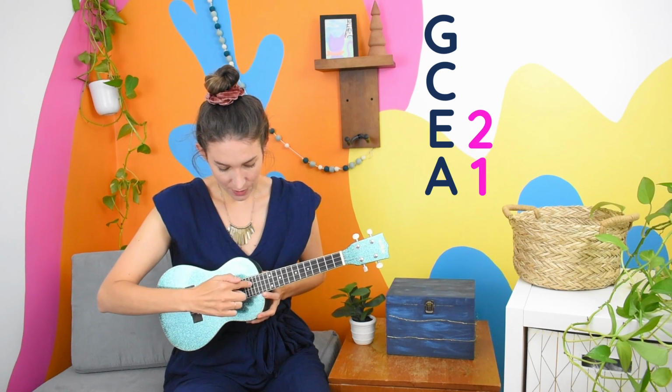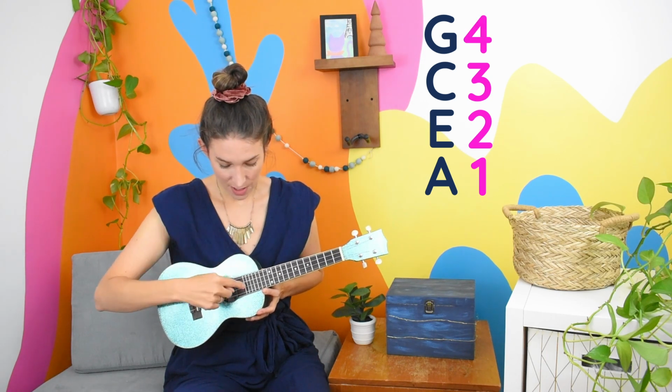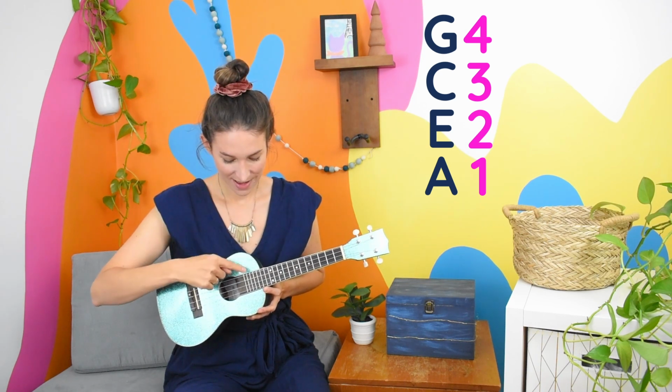The strings also have numbers 1 through 4. And they start with your A string, which is closest to the floor. So you can think of it counting up. 1, 2, 3, 4. So your A string is 1, your E string is 2, your C string is 3, and your G string is 4.